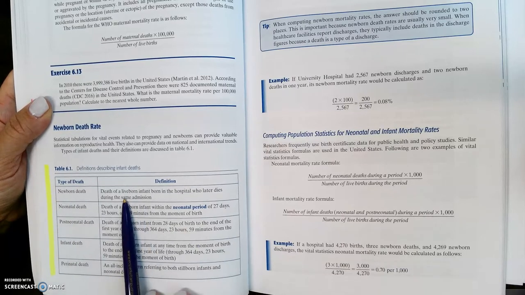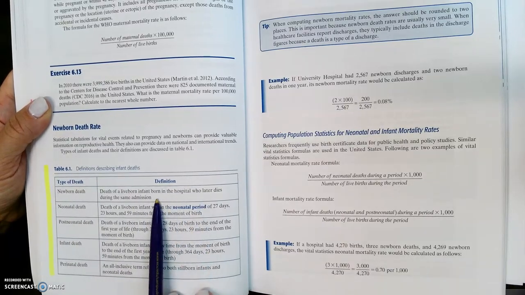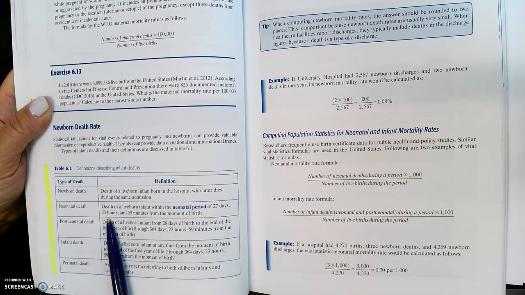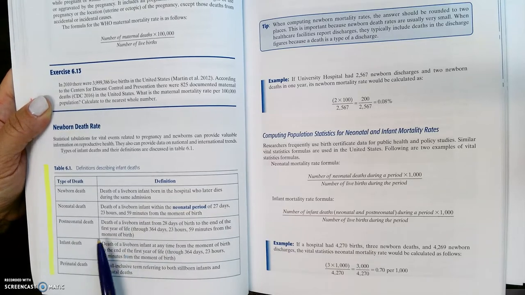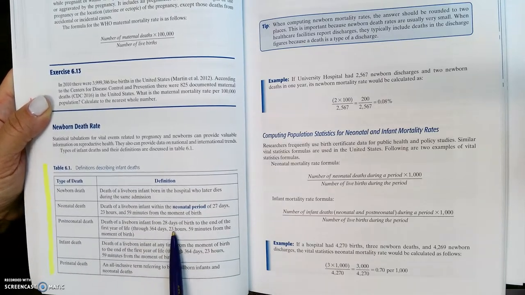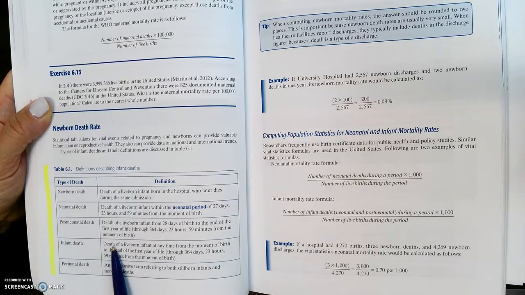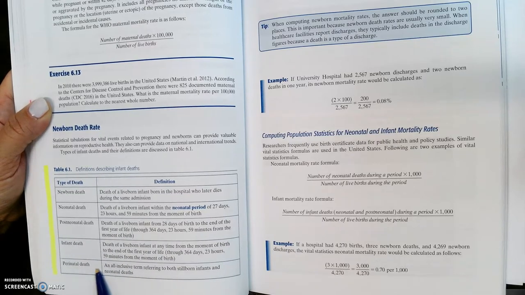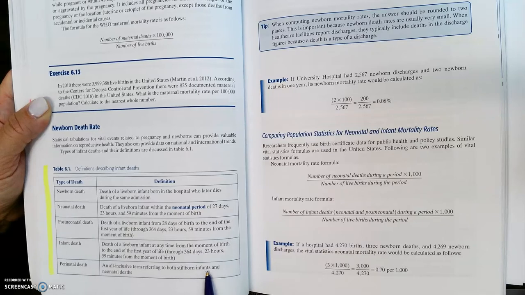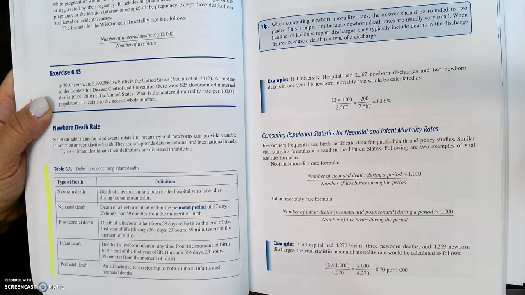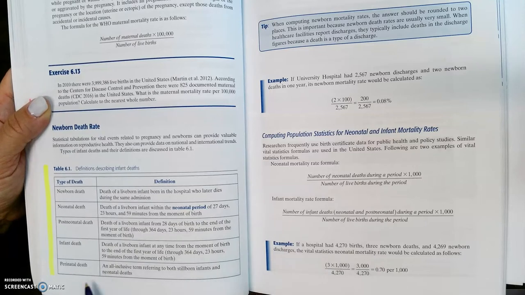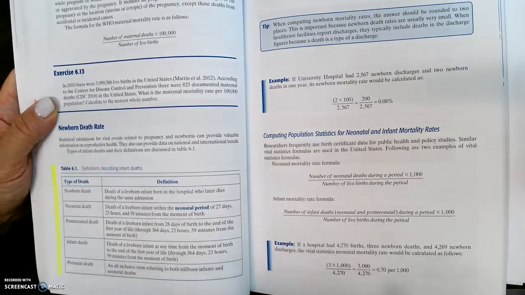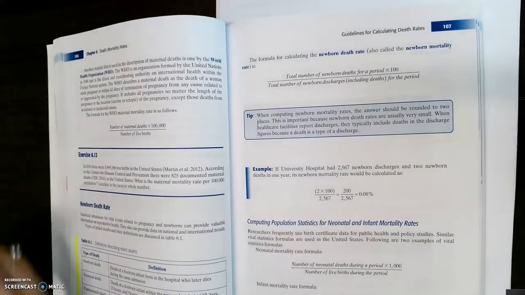So a newborn death is the death of a live-born infant in a hospital who dies later during the same admission. A neonatal, 27 days, 23 hours, 59 minutes from the moment of birth. Post, and those day categories, infant death, death of a live-born infant anytime from the moment of birth to the end of the first year. And then perinatal, all-inclusive term referring to stillborn infants and neonatal deaths. So if you see these different classifications, understanding that this wouldn't be included because it's a stillborn would be important. That's why you're given that breakdown.